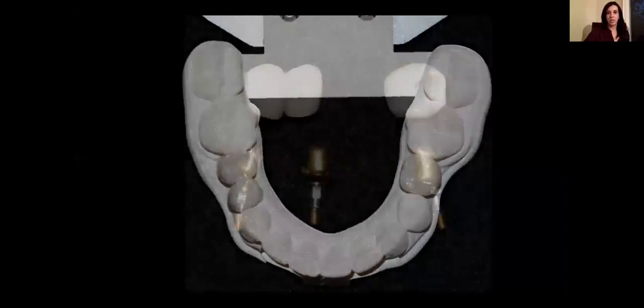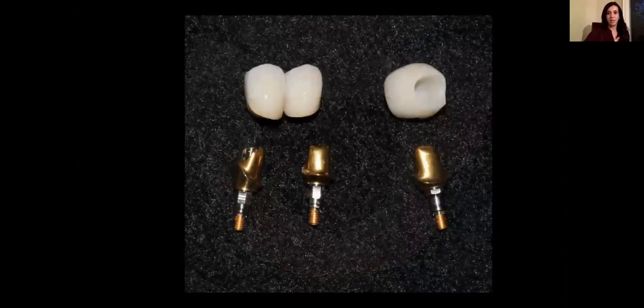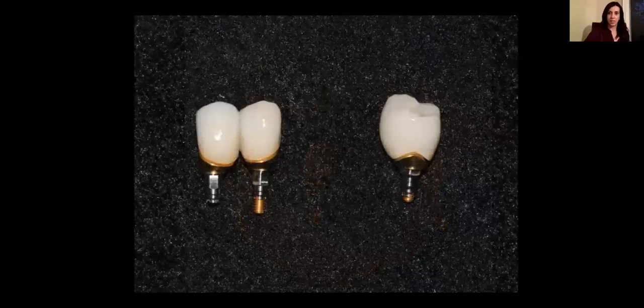So to show you the custom-made abutments, you can see that they're titanium nitride abutments, and you can appreciate from these slides as well, the margins are customized based on the patient's soft tissue. And so here are the crowns seated on top of the abutments.